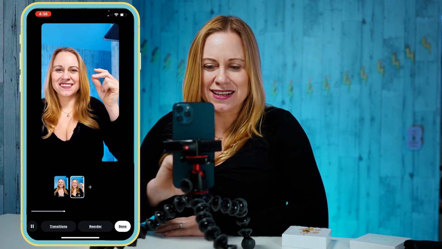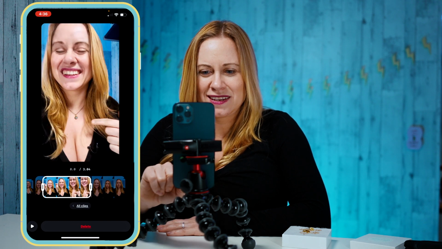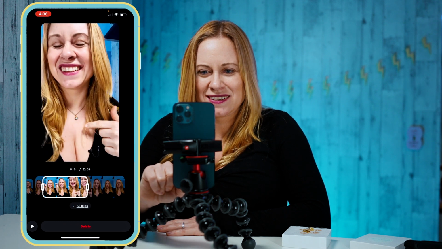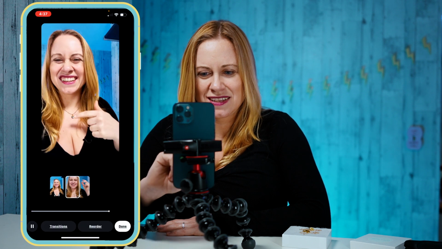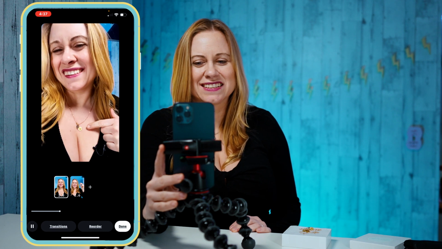So I'm gonna go back to my edit clips. I'm gonna click on this clip, and I'm just gonna use these bars at the beginning to trim it. So I wanna trim it to as soon as I finish my finger snap, and I'm gonna trim the end here until I'm pointing to the necklace. And let's see how those look together. Oh, that's cute. So you can see both the necklaces. So we have our reel done.